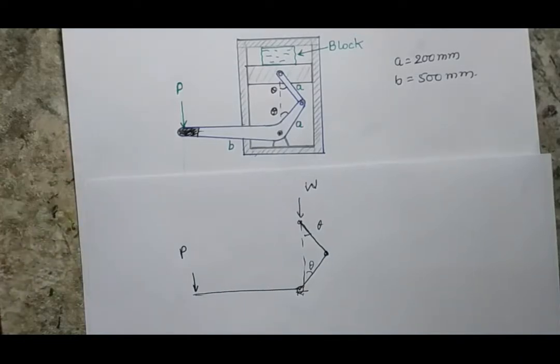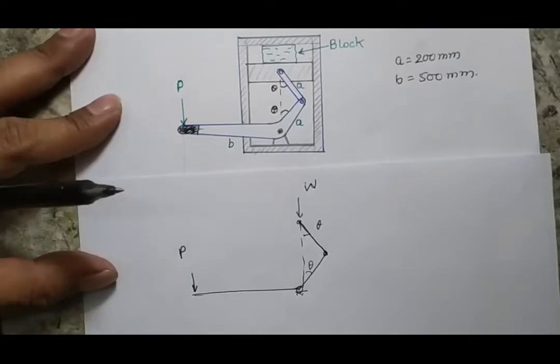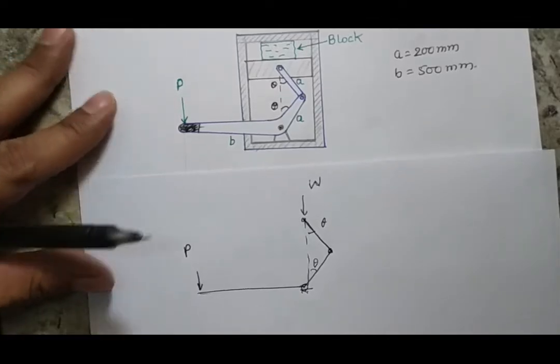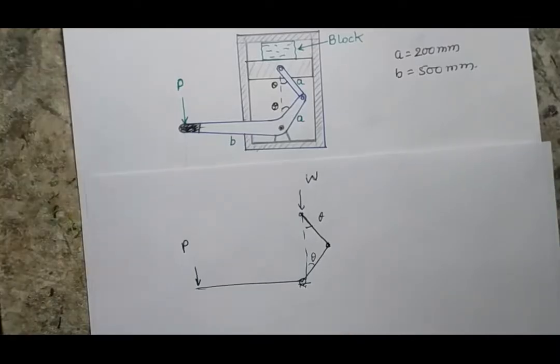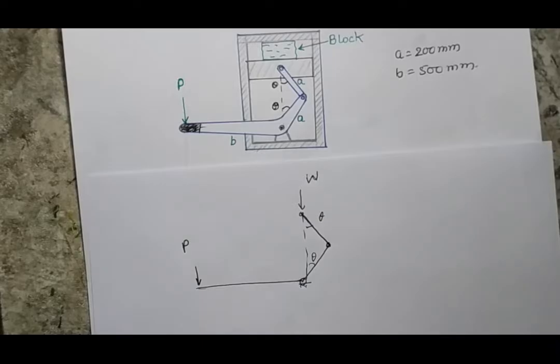Please remember, whenever you have a problem of virtual work, the system will be in static equilibrium and you have to find one of the unknowns in your system. Generally we don't solve problems of dynamics, which is beyond the scope of a first year engineering mechanics course. So in this case, after making the line diagram, you have to give a virtual displacement to your system. Please understand what we mean by virtual displacement. Virtual displacement means you are giving a small variation to your system.